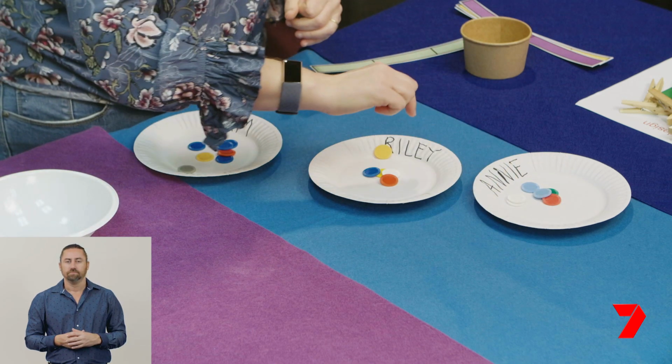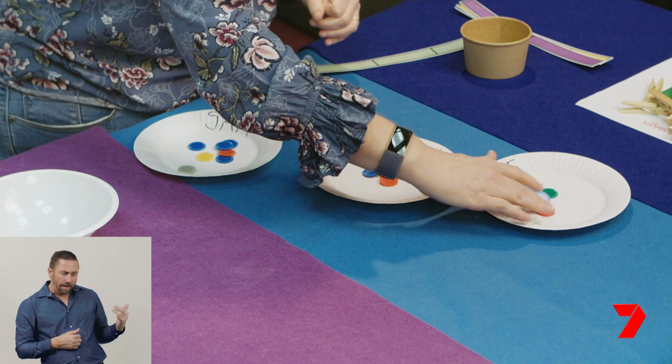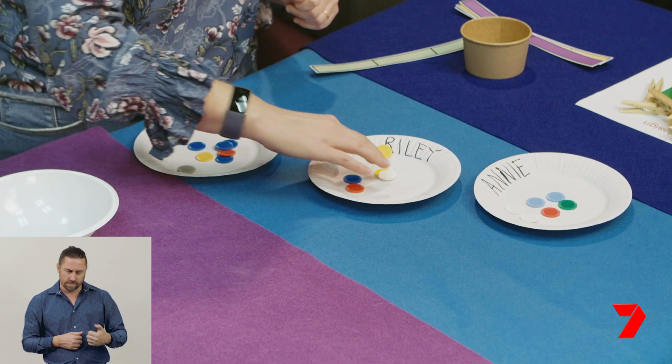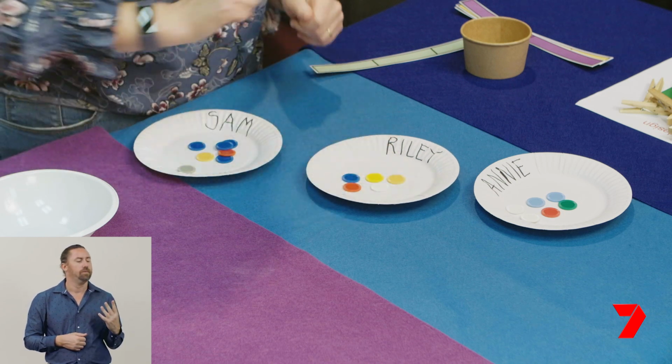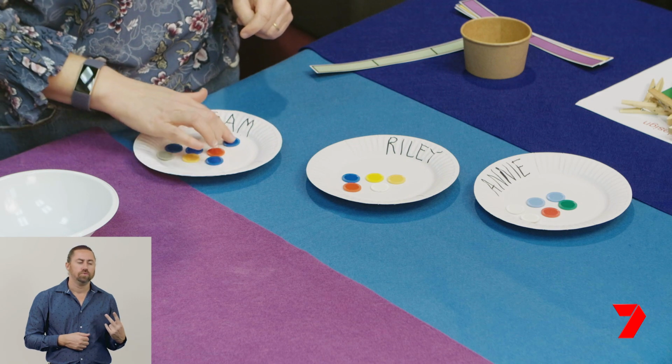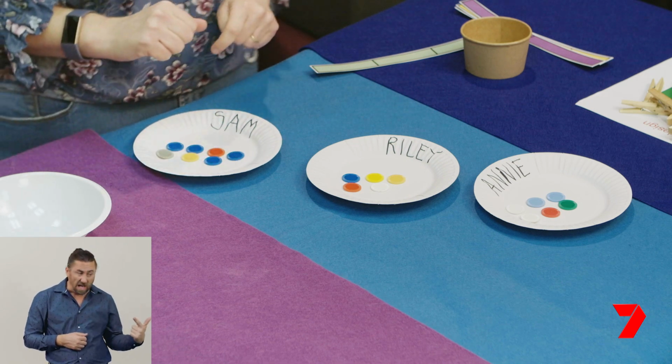Okay, let's see how many cherries we've got. 2, 4, 6. This plate has 6. 2, 4, 5. This plate has 5. 2, 4, 6, 7. This plate has 7.